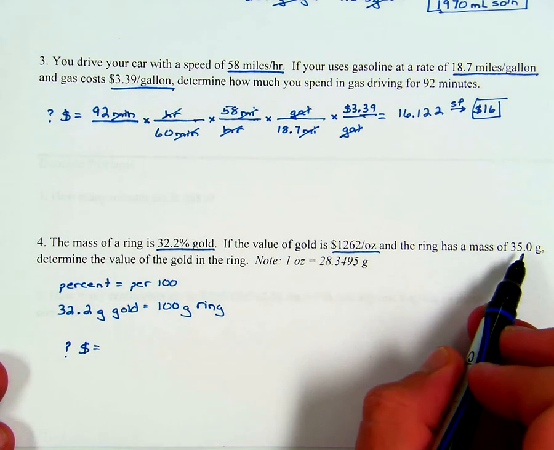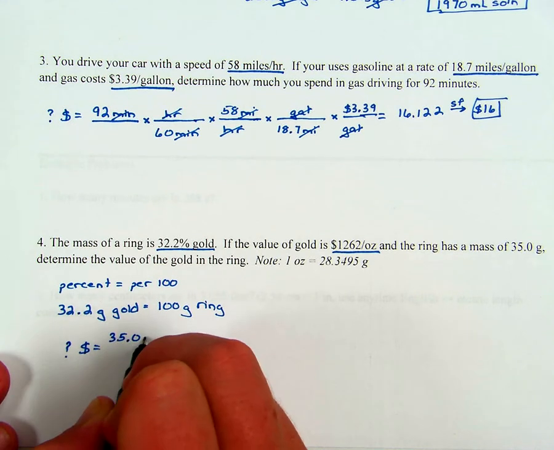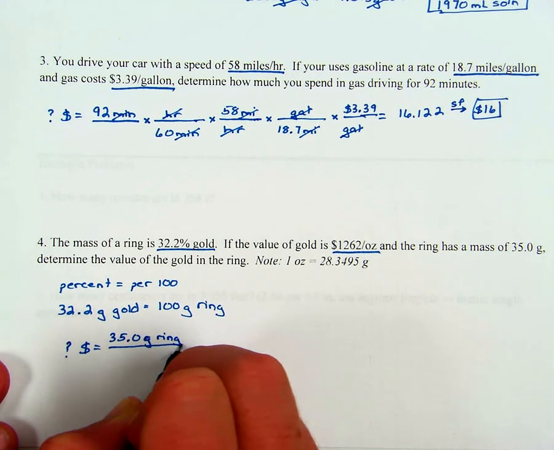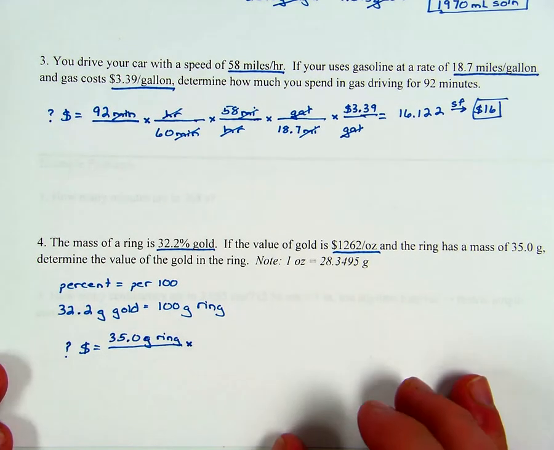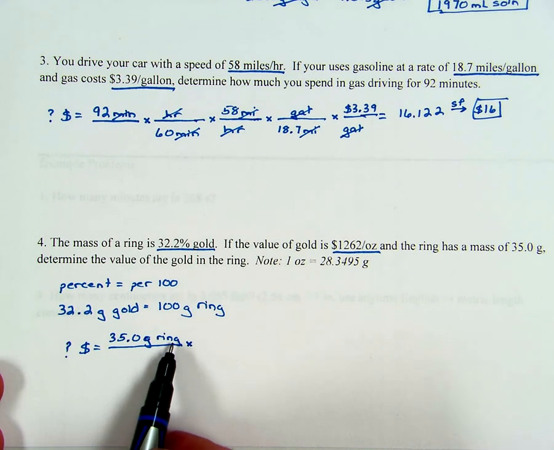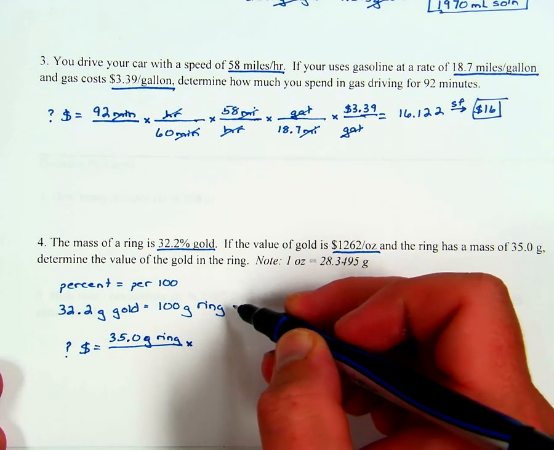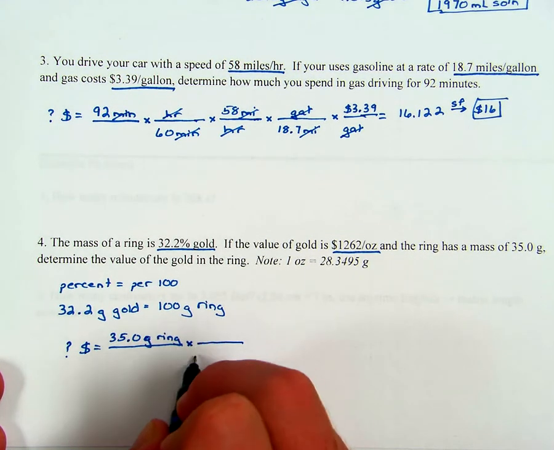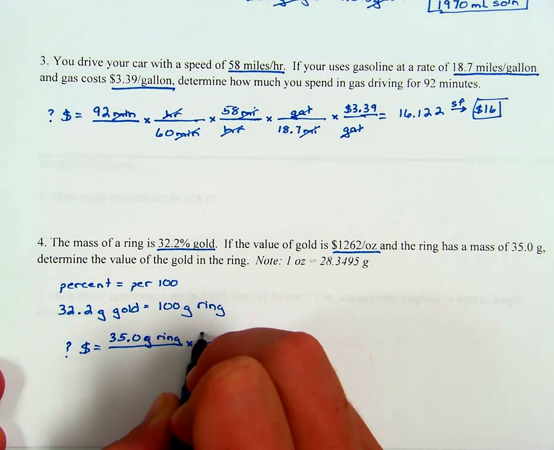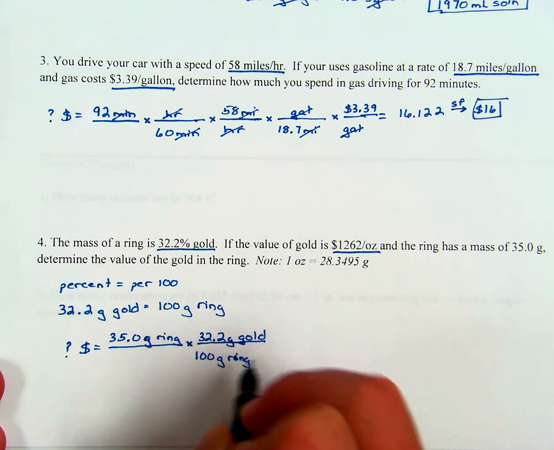Notice that is the mass of the ring. 35.0 gram ring, not of the gold. This is why it's important to label what the substance is, not just with a unit. So I have grams as the unit, the substance or the object is the ring. I can use that percentage, the conversion factor we've written up here, as a conversion factor. I can see that for every 100 grams of the ring, 32.2 grams of that ring would be gold. Grams cancel. Grams of the ring cancel, I should say. I saw grams of gold there.